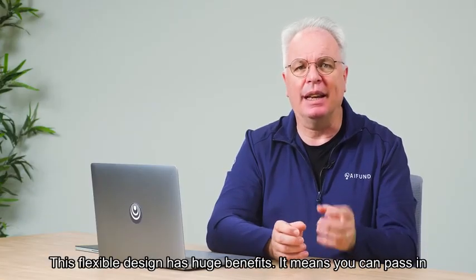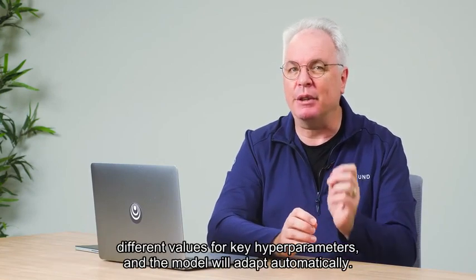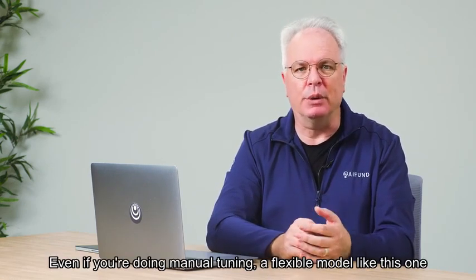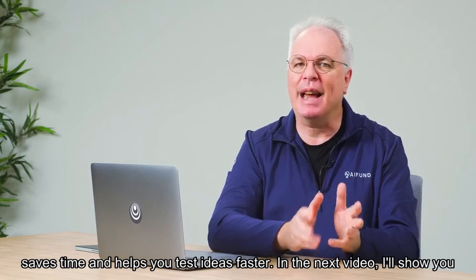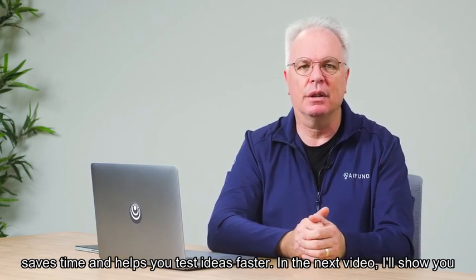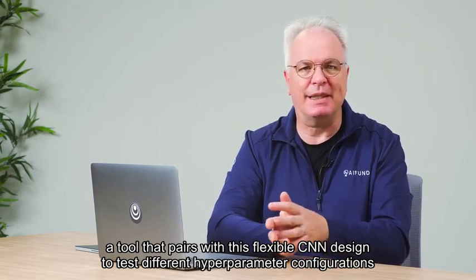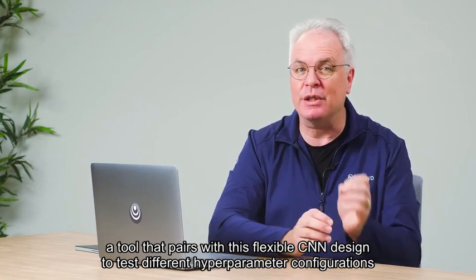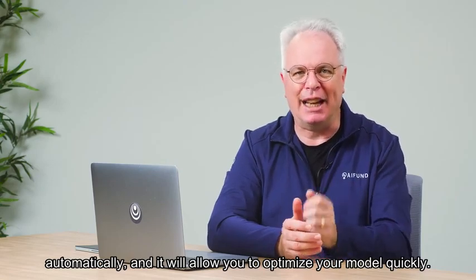This flexible design has huge benefits. It means you can pass in different values for key hyperparameters, and the model will adapt automatically. Even if you're doing manual tuning, a flexible model like this one saves time and helps you test ideas faster. In the next video, I'll show you a tool that pairs with this flexible CNN design to test different hyperparameter configurations automatically, and it will allow you to optimize your model quickly.